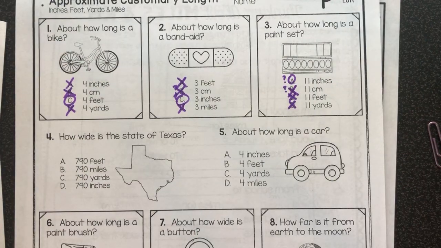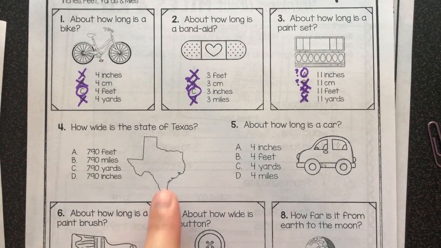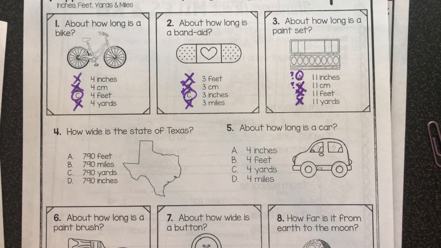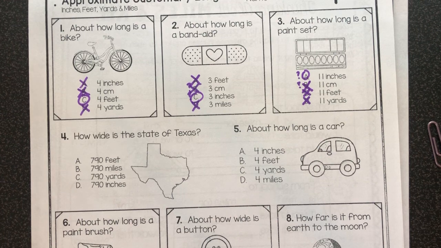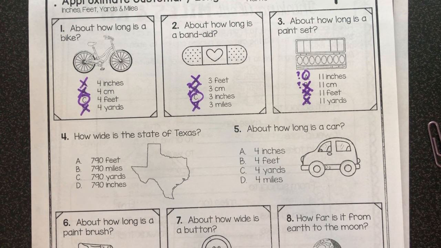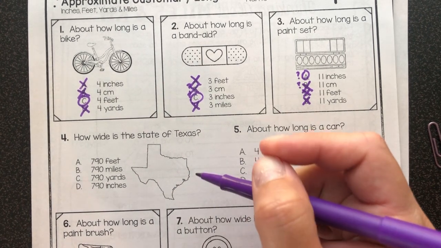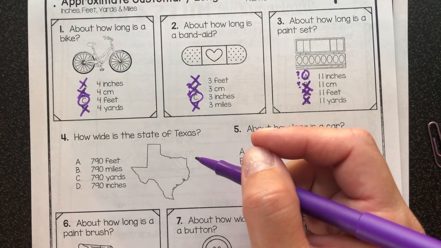Number 4, how wide is the state of Texas? And they don't mean the one that's printed. They mean in real life, how wide is the state of Texas? Okay, 790 feet. That means you would take about 790 steps to get across the state of Texas, okay? We're not talking so much about length, but we're talking about distance.